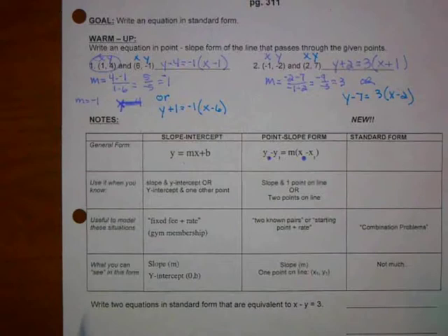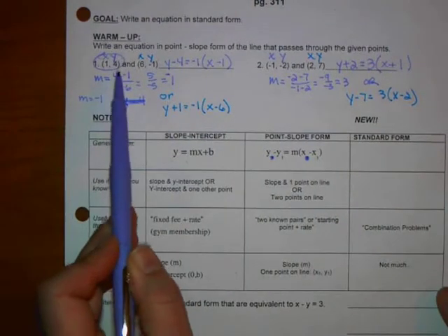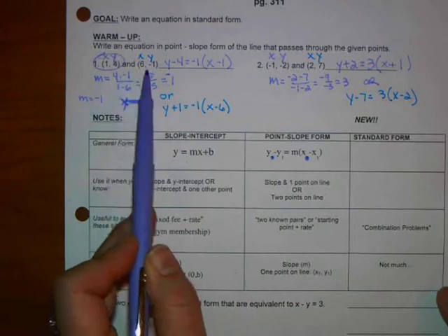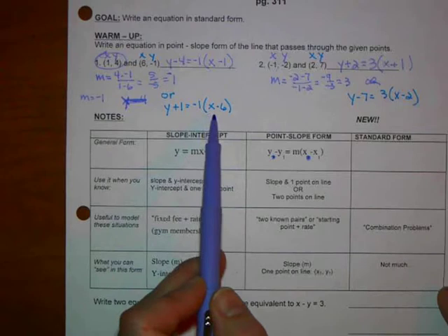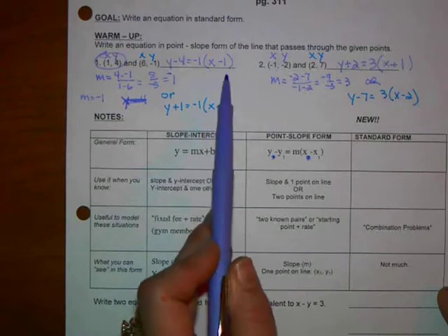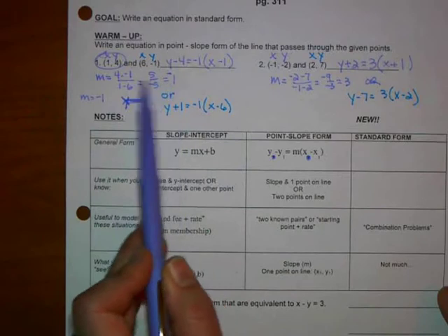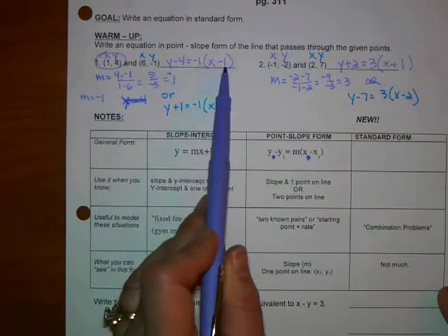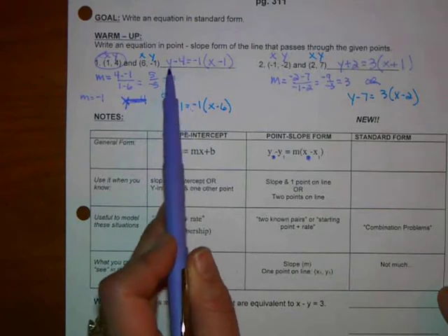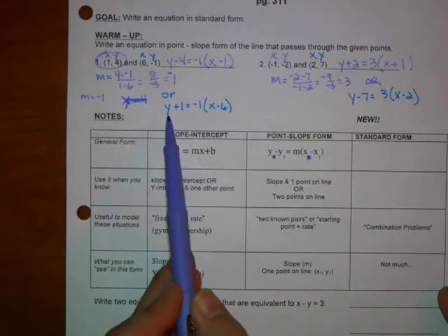Okay, this is what you should have gotten. First, you always find the slope, and then you can just pick one of the points, either point, it doesn't matter. When you move it around into y equals mx plus b, it'll give you the same equation of the line. So what I did was I found -1 for the slope, and then I started with this point right here and plugged it into point-slope form. That's what it would look like. If you used this point, it would look like this.